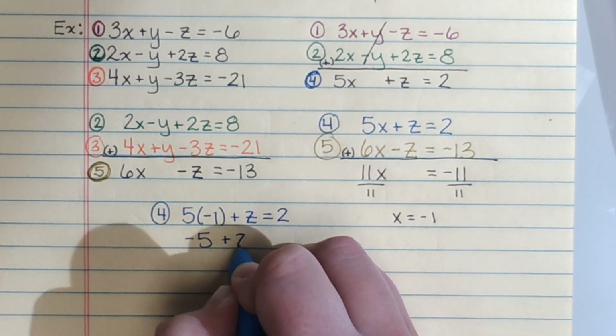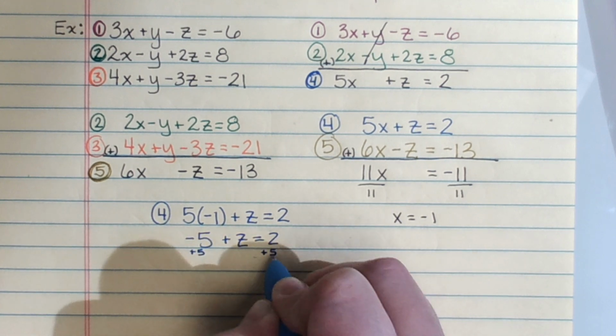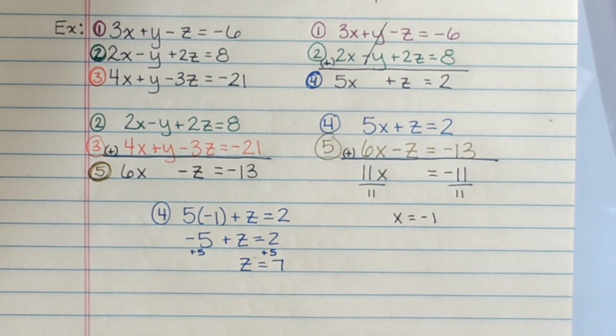Negative 5 plus z equals 2. Add 5 and z is 7.